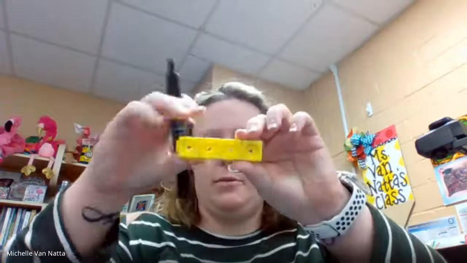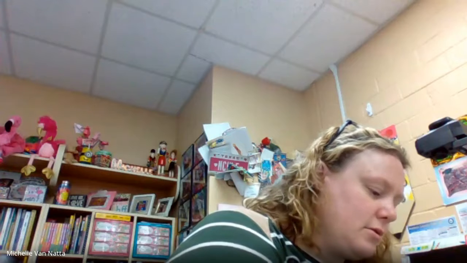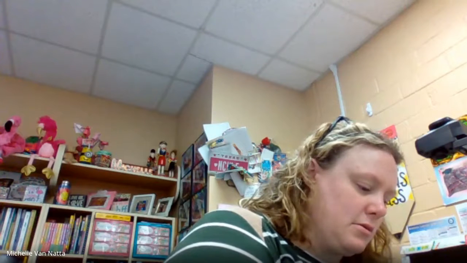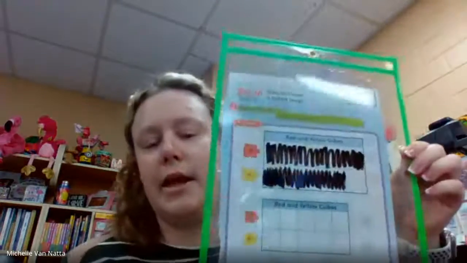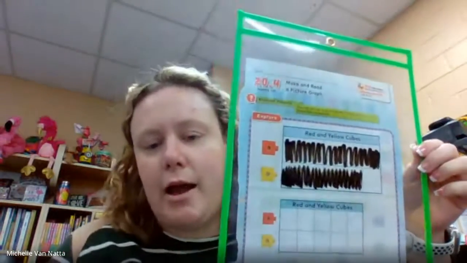All right, how many yellow ones do I have? Let me hold it this way. There you go. How many yellow ones do I have? 4, yeah. So we color in how many squares for our yellow one? 4. All right, just like that. And look, you made a graph. All right, let's go to the next one.